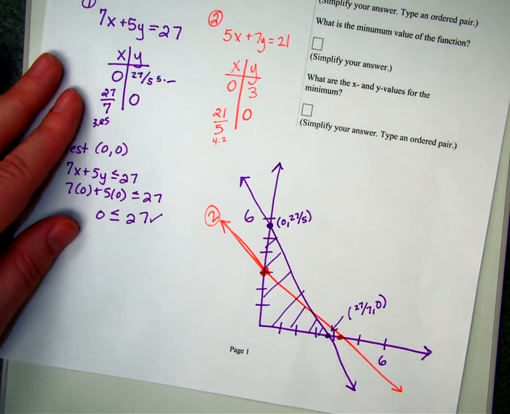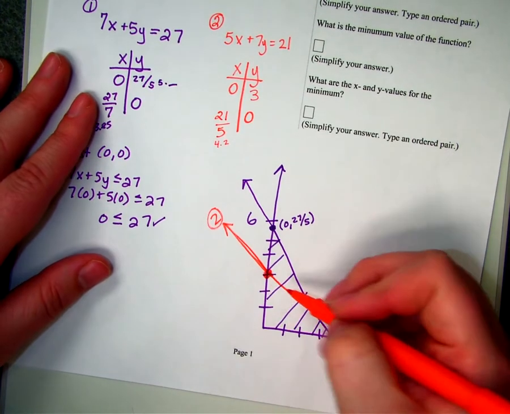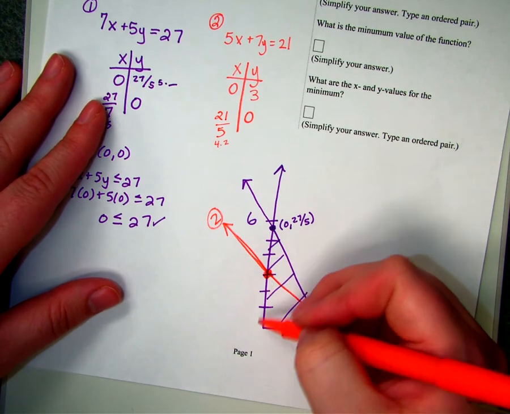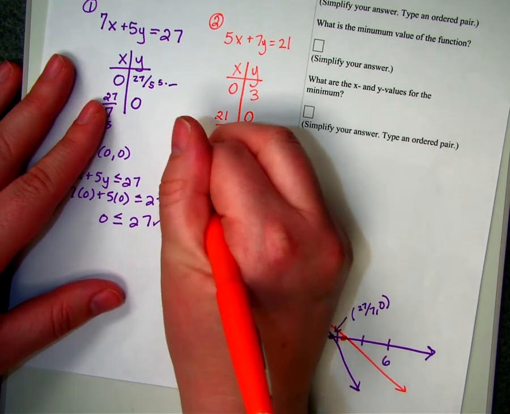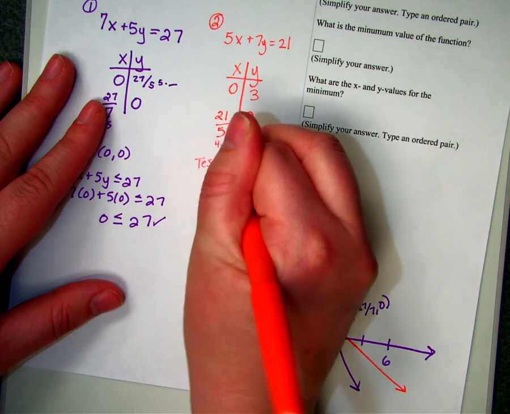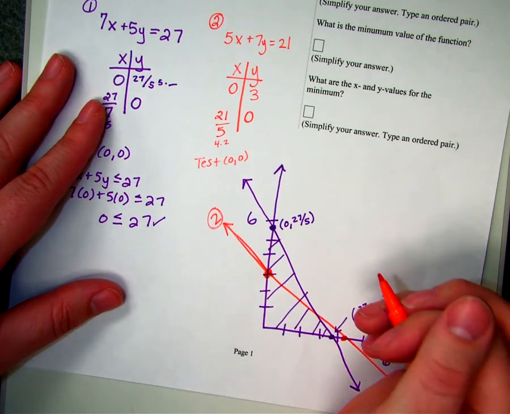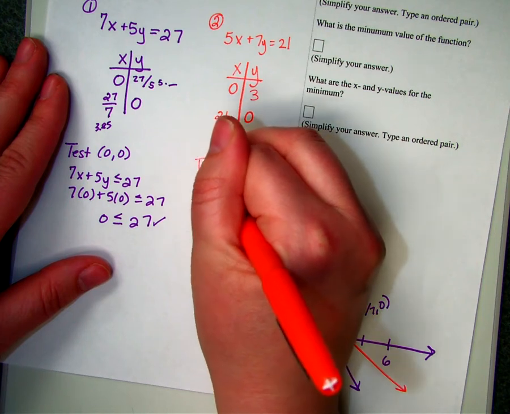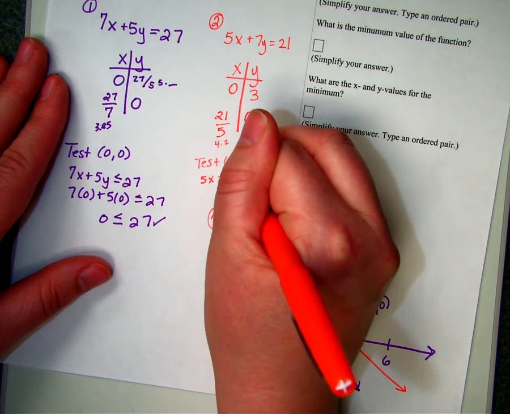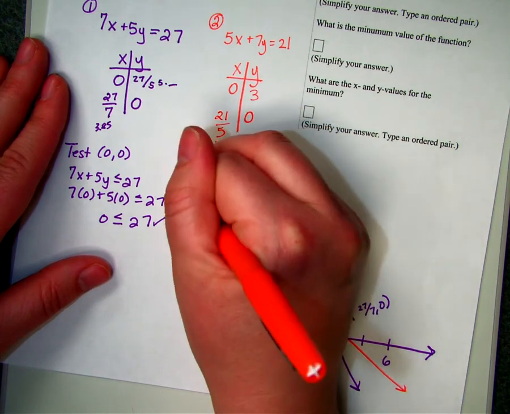This is my second line. Again, I'm going to test to see on which side of this orange line I have ordered pairs that make this inequality true. So again, I'm going to test 0, 0. So plug this into my second inequality.